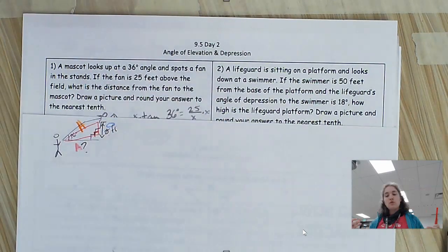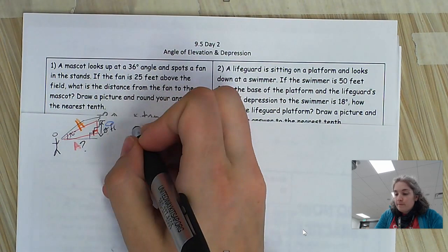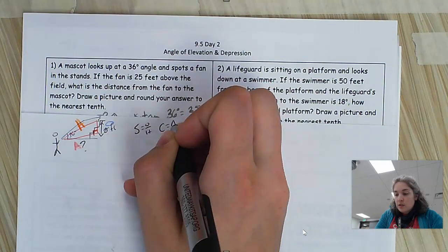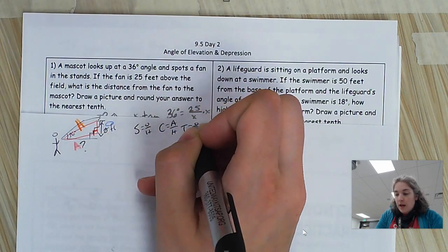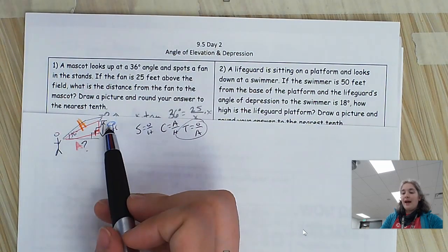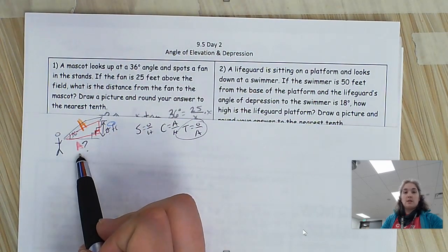So which of those three do we need: sine, cosine, or tangent? Well, sine is opposite over hypotenuse, cosine is adjacent over hypotenuse, and tangent is opposite over adjacent. Which of these do we need? We want the tangent. We have the opposite, we're looking for the adjacent. We need tangent.